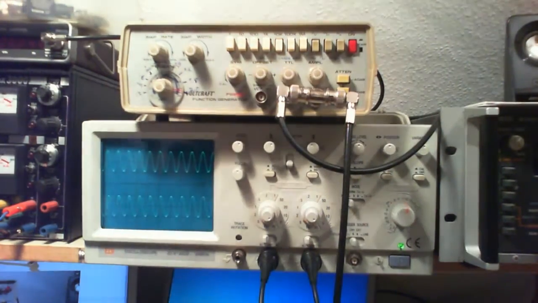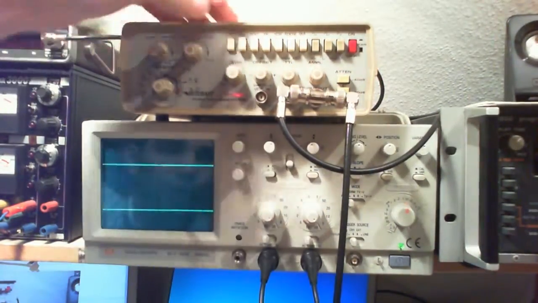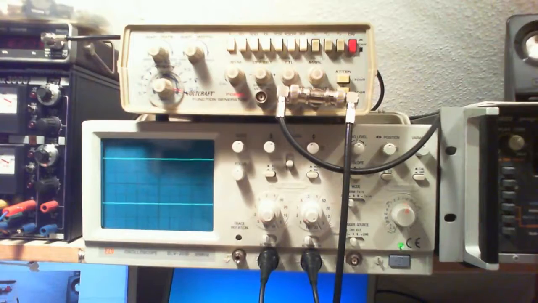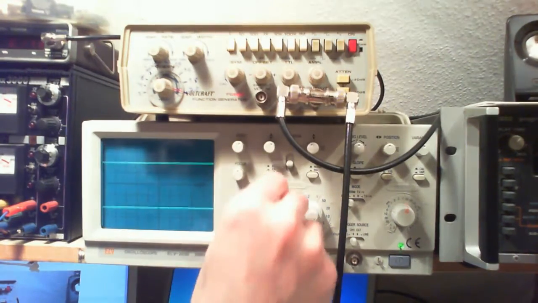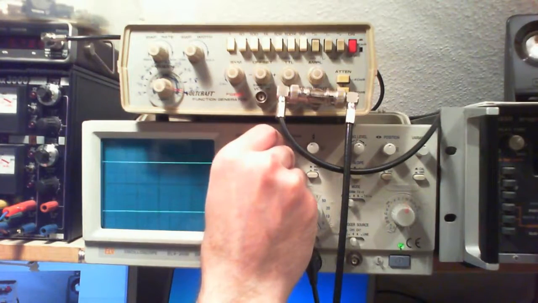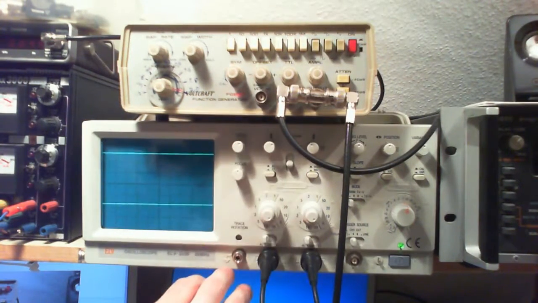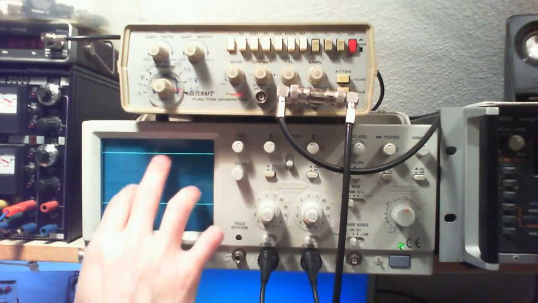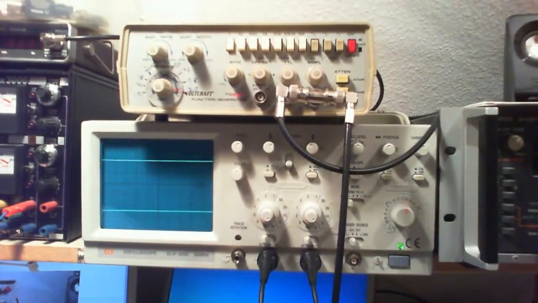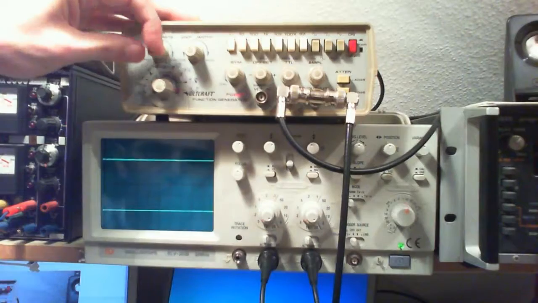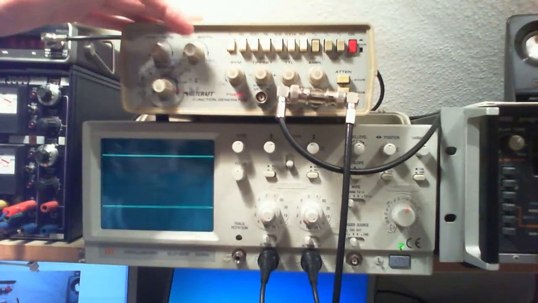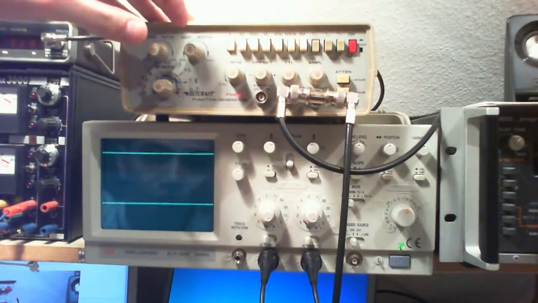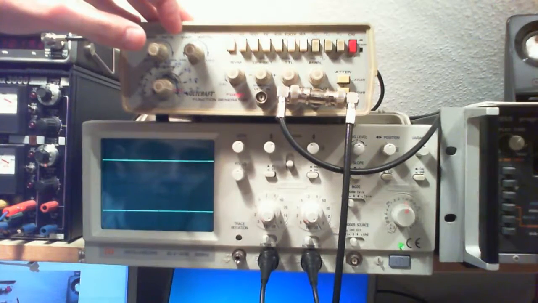Okay, so now I can go down to about 2 hertz or so, and you see that the output is just about 5 volts peak to peak, meaning that when the frequency goes that low, about 2 hertz or so, the voltage goes low as well, the peak to peak voltage.